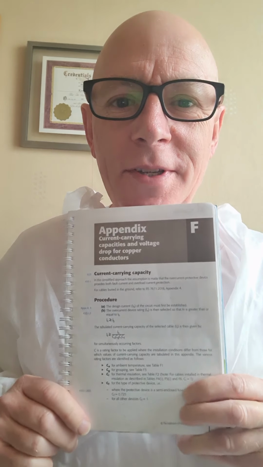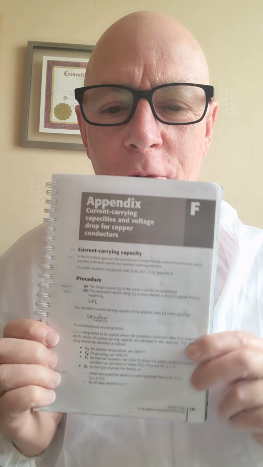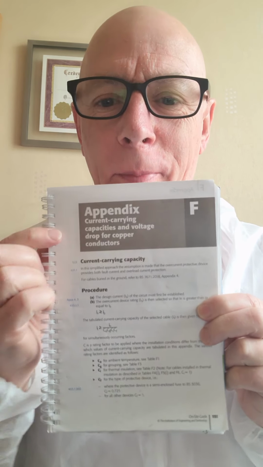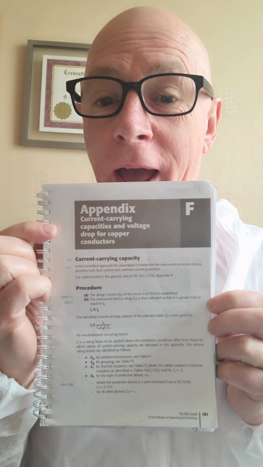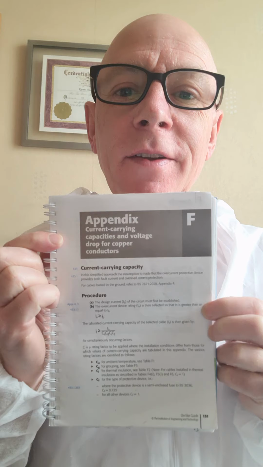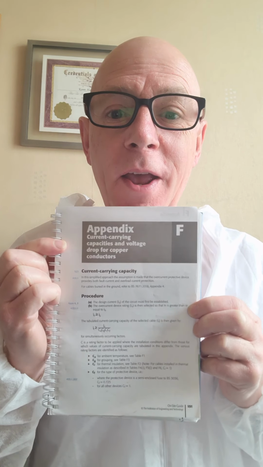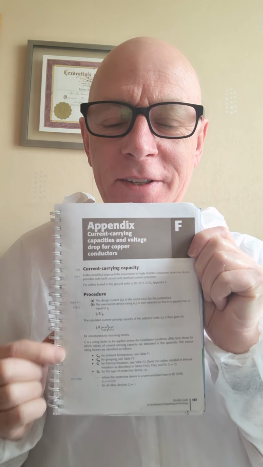My guide to using Appendix F. It's a really good section for calculating current carrying capacities for cables. It's useful at level 2 and level 3. It doesn't contain everything you need for design in level 3, but it pretty much covers most things. So the front page is like an idiot's guide.